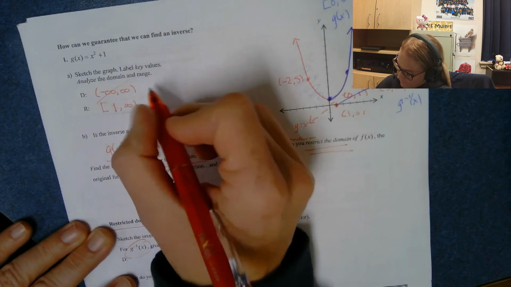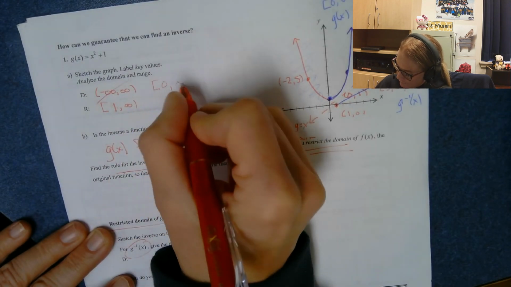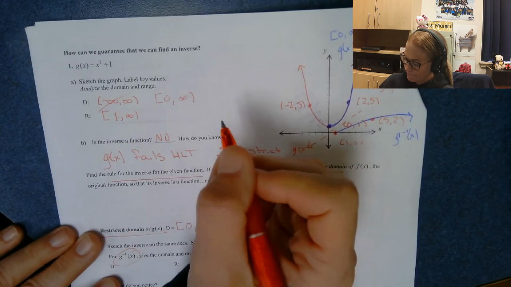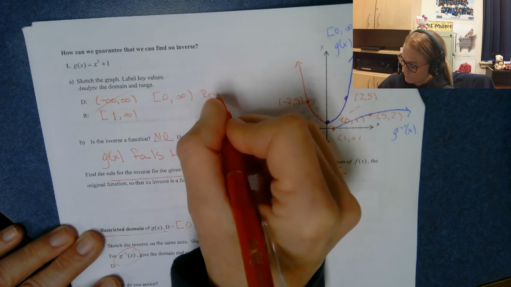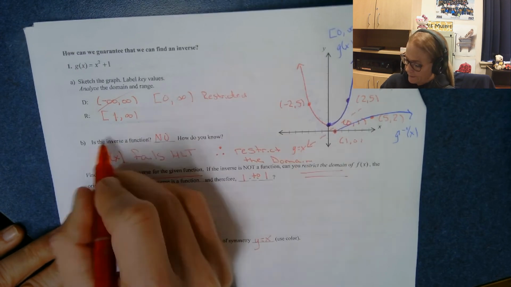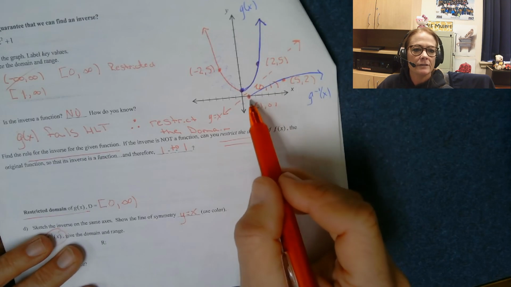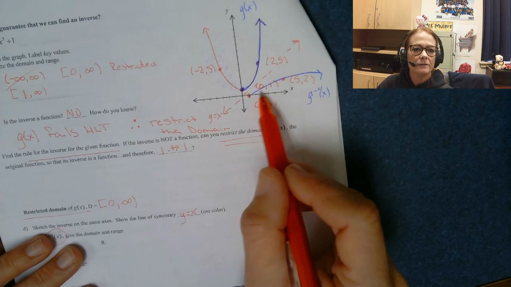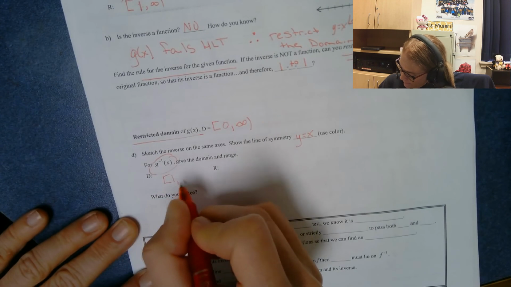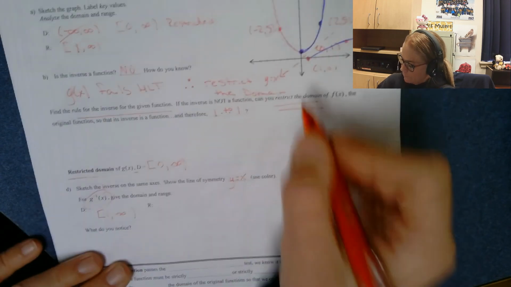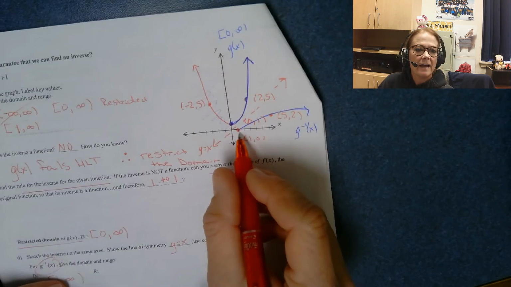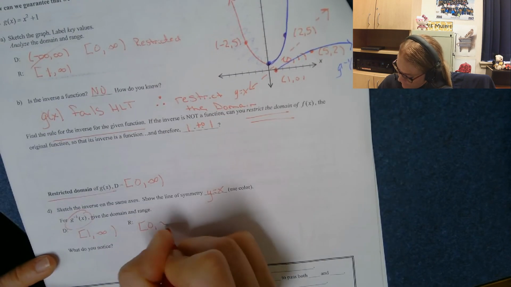Let's go back to here, where we restricted the domain to 0 to infinity, and look at the range. Let's analyze the domain and range now. g inverse of x is now starting at 1 inclusive and going to infinity. And the range, the lowest value of y is 0, and it goes on to infinity. So this is 0 to infinity.